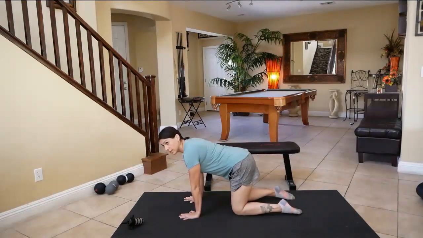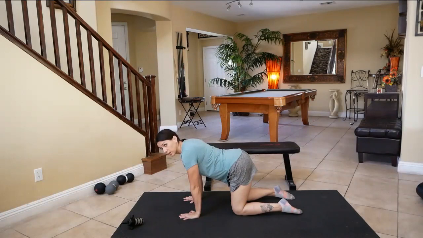So here is neutral for me, right? So not tucked, not arched, but here. So for me to get into a neutral, I really need to engage my abs to keep it there. So that will tell me too, standing, that my abs need to be engaged in order to keep my spine and my hips in a neutral position.